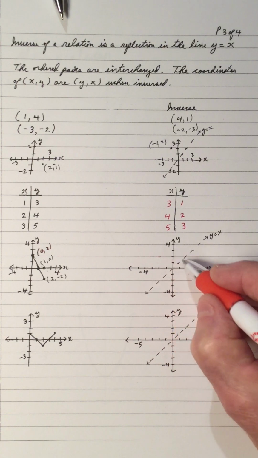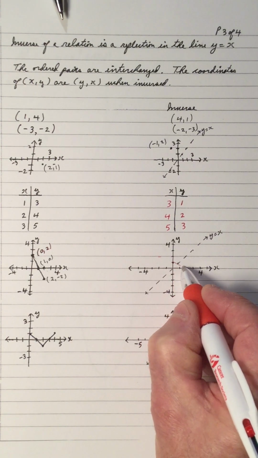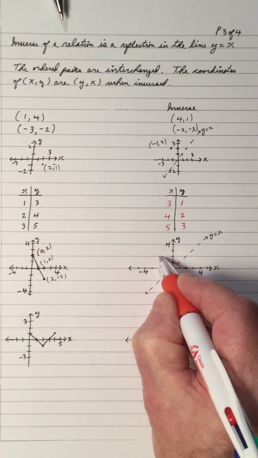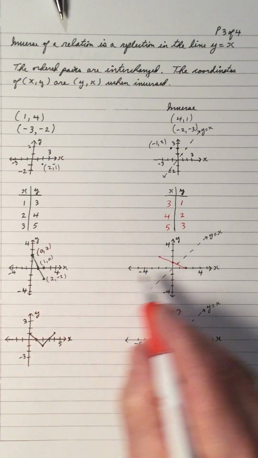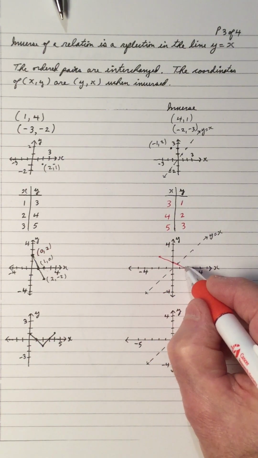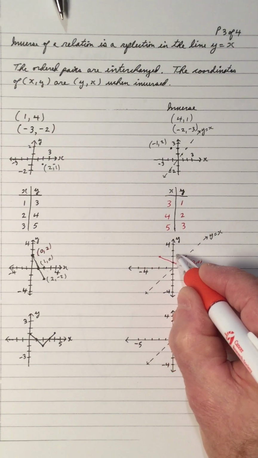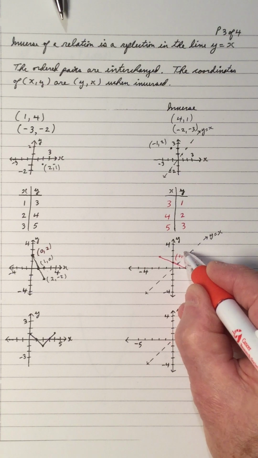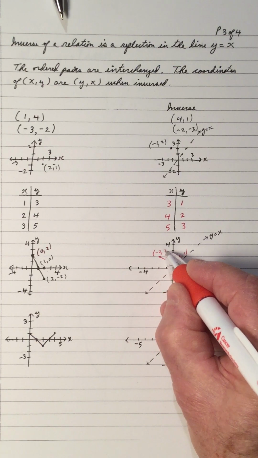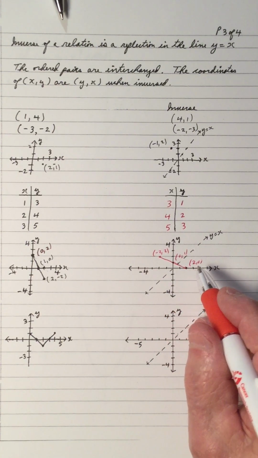So if we draw that segment, join them up, there it is. This segment is reflected in the line y equals x, and these are the ordered pairs. Again, this is 2, 0. This one right here is 0, 1, and this one right here is negative 2, 2. So the ordered pairs are reversed. X becomes y and y becomes x.